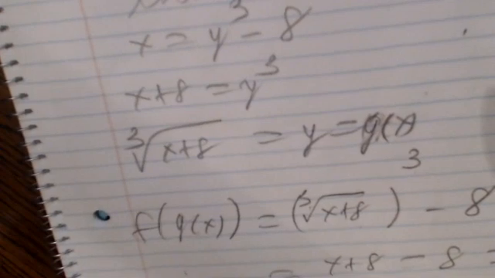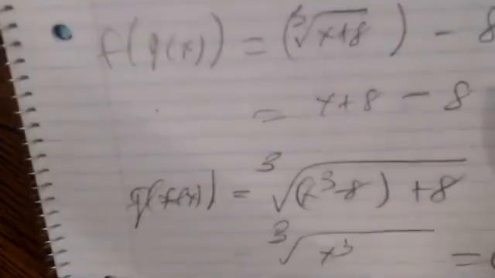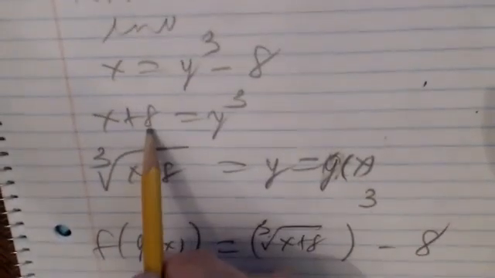Now let's do g of f of x. Well, g of anything is the cube root of that thing plus 8. But f of x is x cubed minus 8. So this gives me the cube root of x cubed, which is x. It's foolproof. You swap the x and y, and then you solve for y in the second part of it, and that will always give you your inverse.